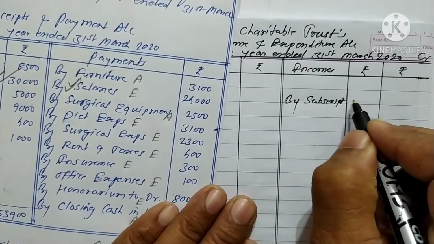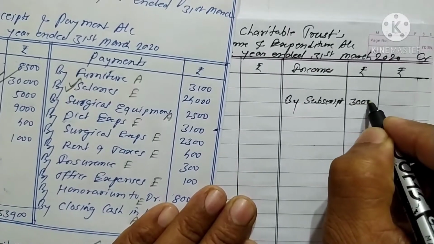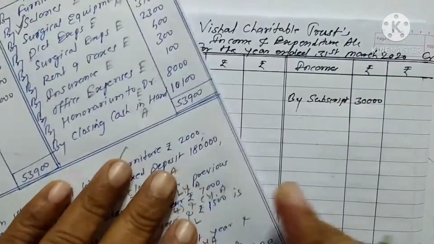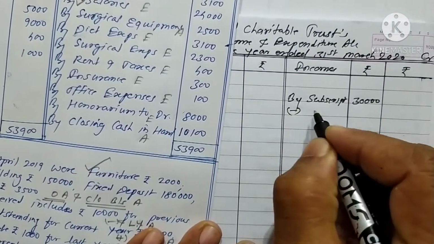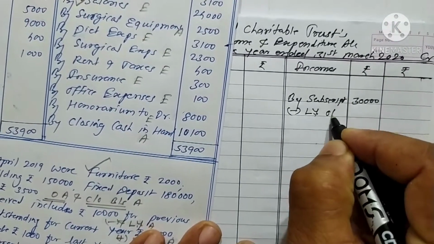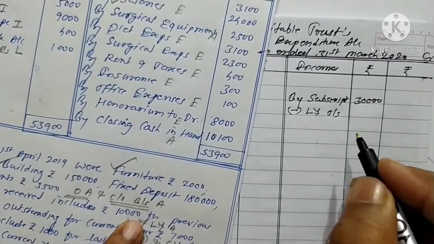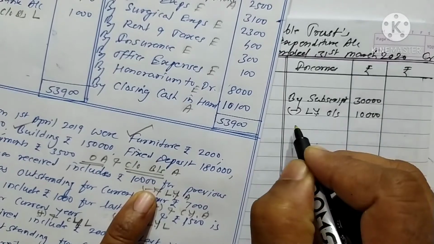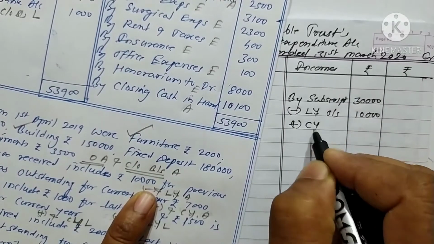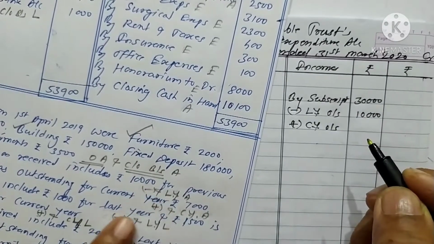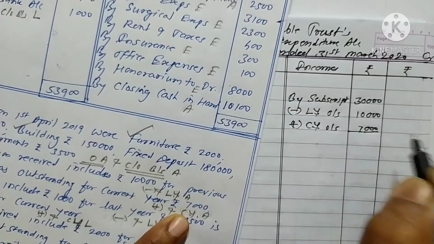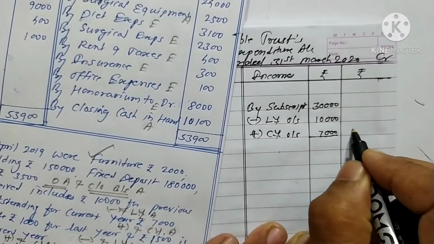Rupees 30,000. We have to deduct last year outstanding. Last year outstanding rupees 10,000 and add current year outstanding subscription rupees 7,000. Answer comes rupees 27,000.